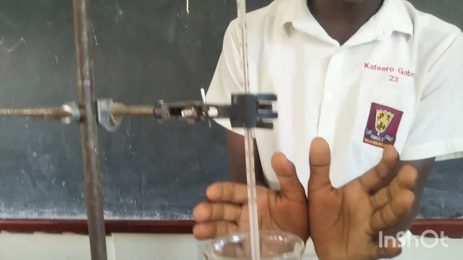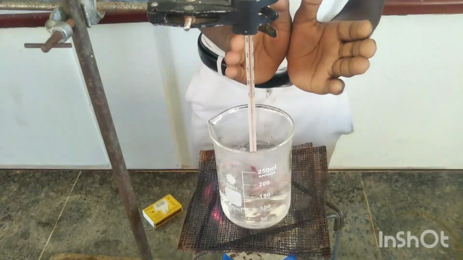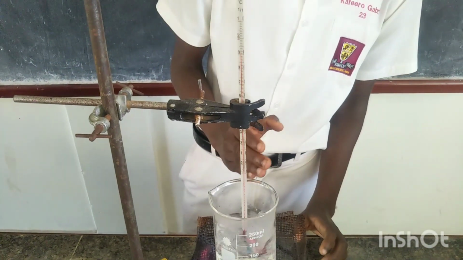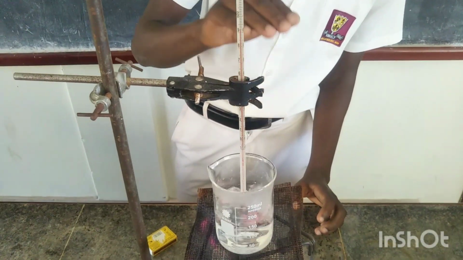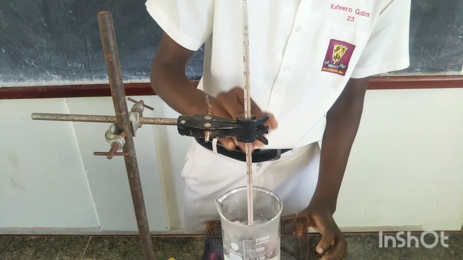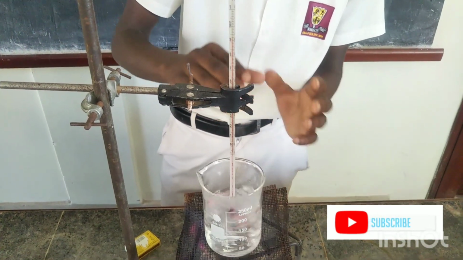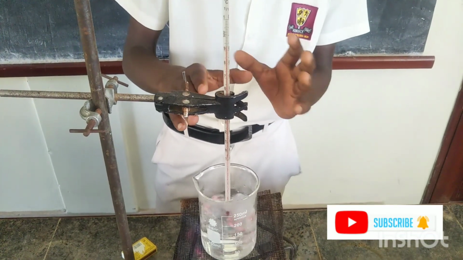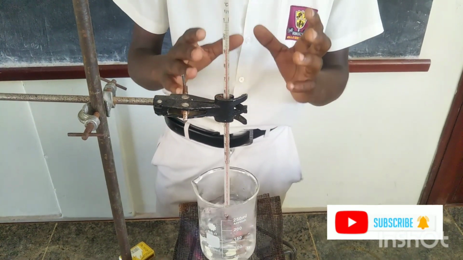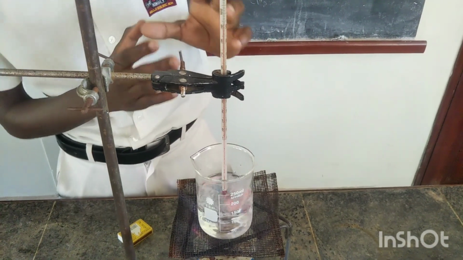You can also see the movement of the particles in water. Remember, I told you this thermometer has a bulb, the small tiny part at the ending of it. This bulb contains some mercury, and whenever the temperature increases, the bulb is able to sense it and makes the mercury rise.